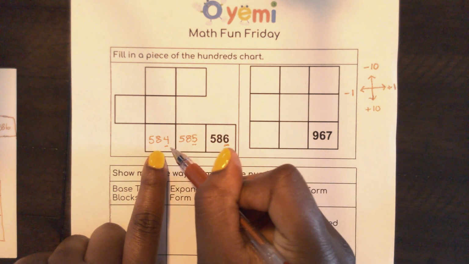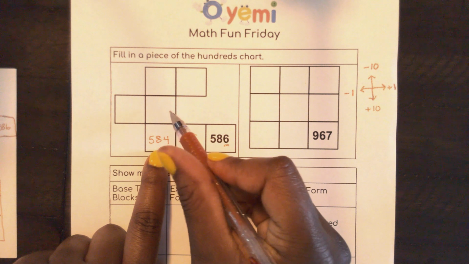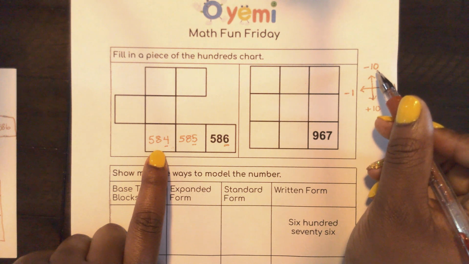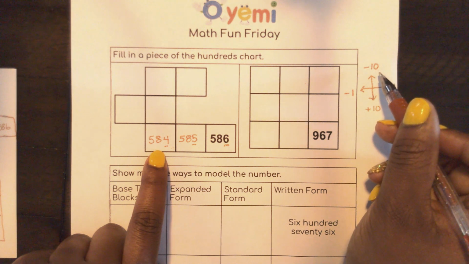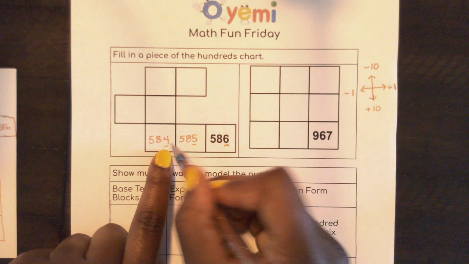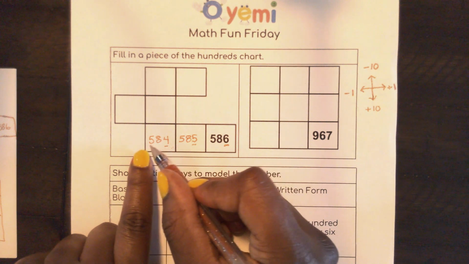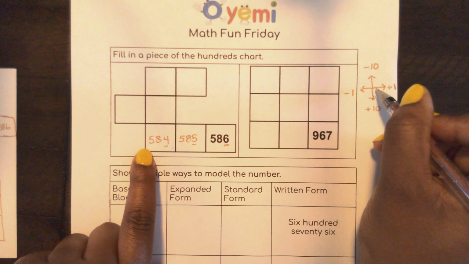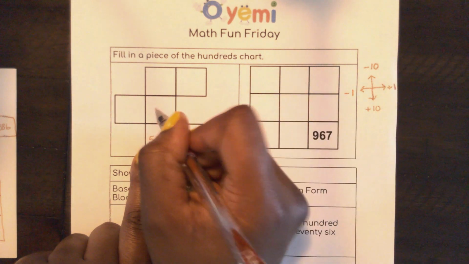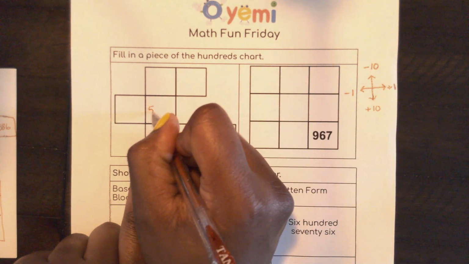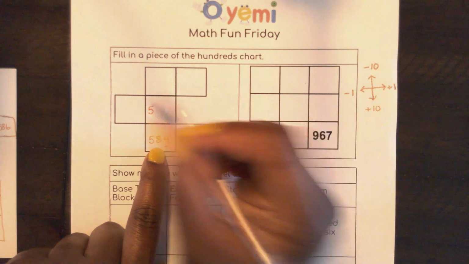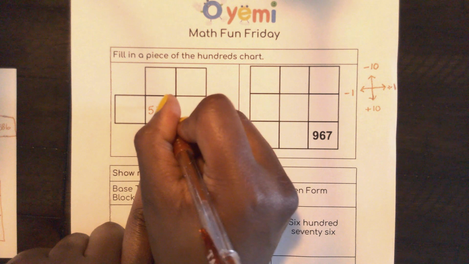Now at this point, I have to go up, right? If I go up, I'm subtracting 10. So I'll leave the ones place the same, and I will leave the hundreds place the same. But I will subtract from the tens place. 10 less than 80 is 70, so here I will have 574.